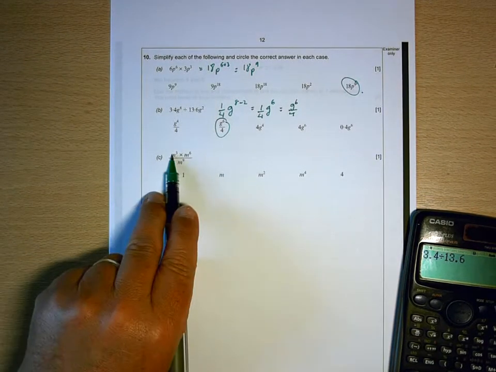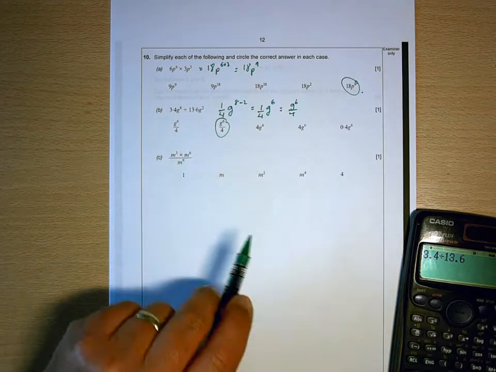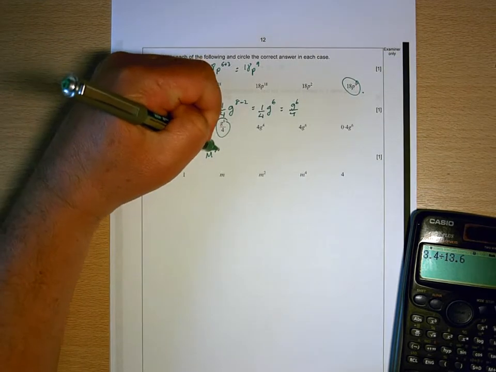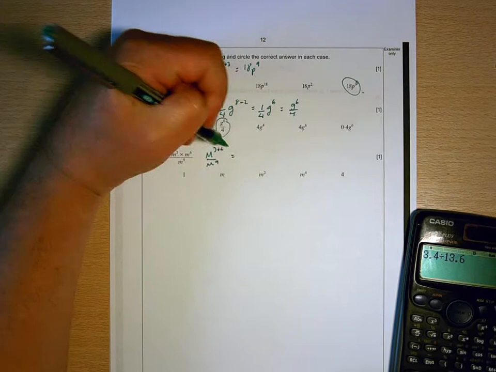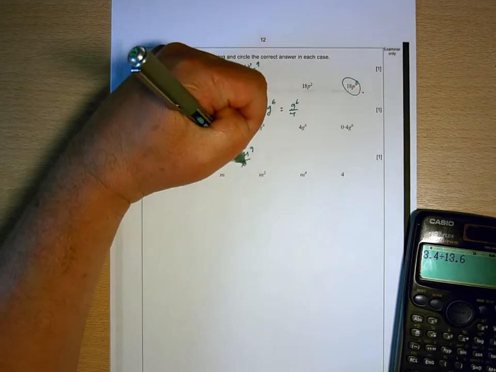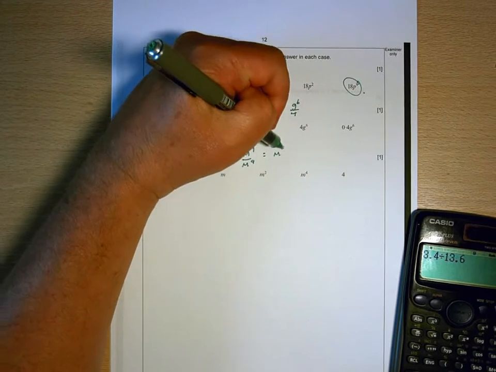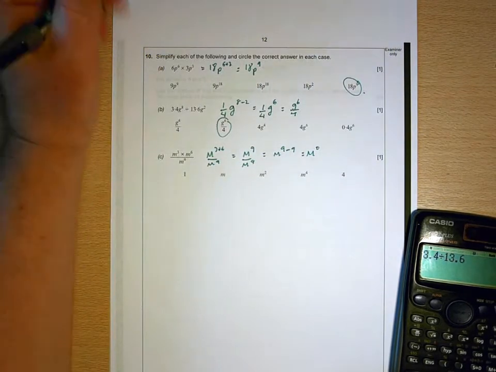And then here we've got a combination. So on top we've got m's, so I can add those. So that's going to be m to the 3 plus 6 over m to the 9, which is m to the 9 over m to the 9. When we divide, we subtract the powers, which is m to the 0.